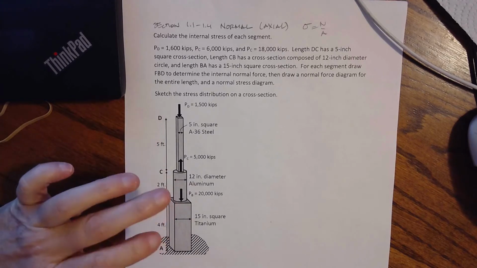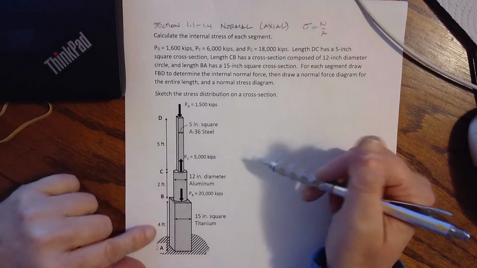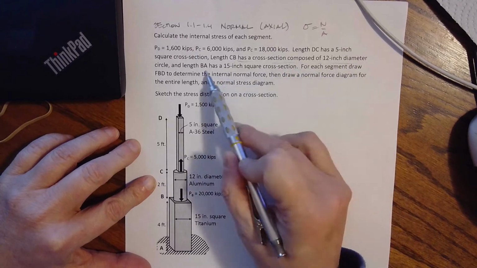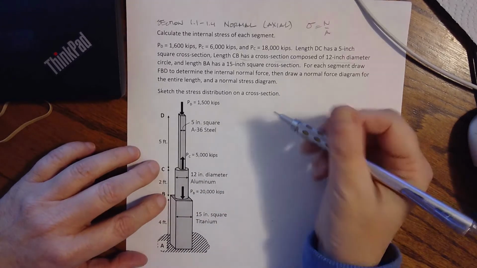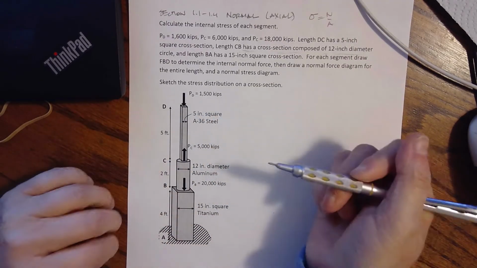Length CB has a... where is CB? Actually, it says a 12-inch diameter BA. So here's something that you all need to take note on. On exams, sometimes we're going to tell you, and this actually came off an exam, 5-inch square.